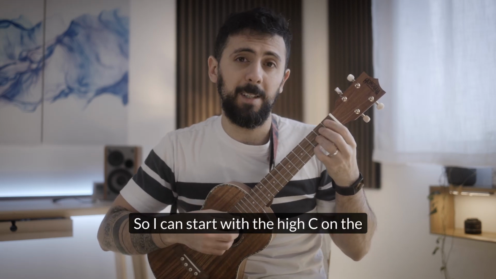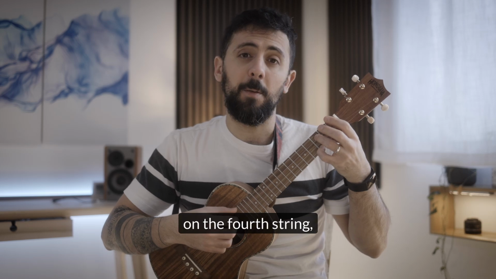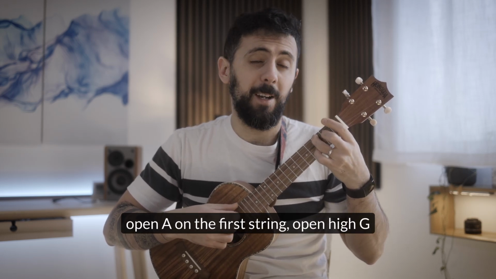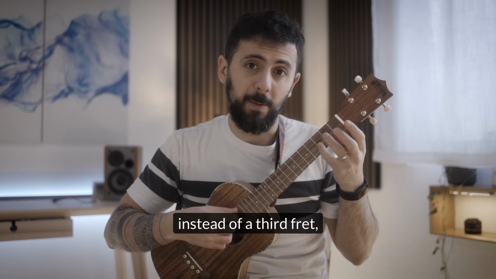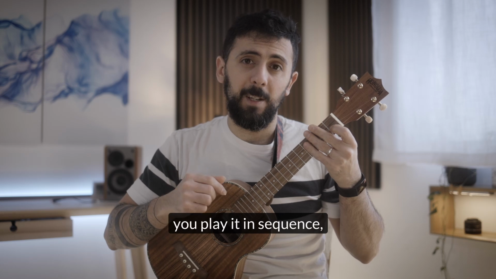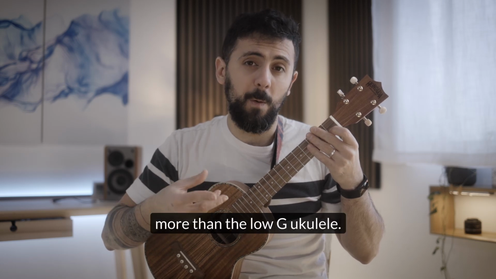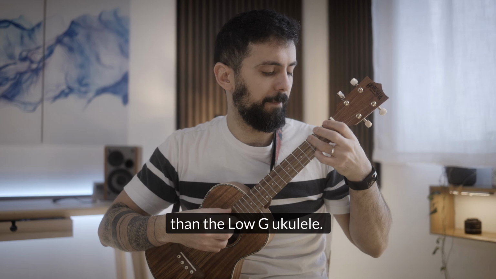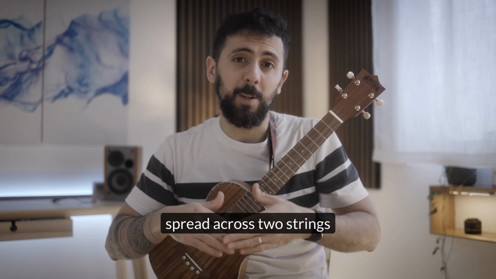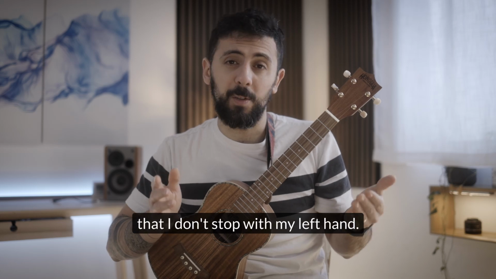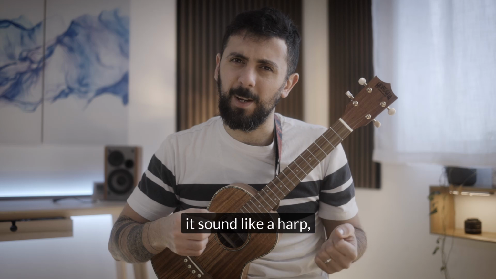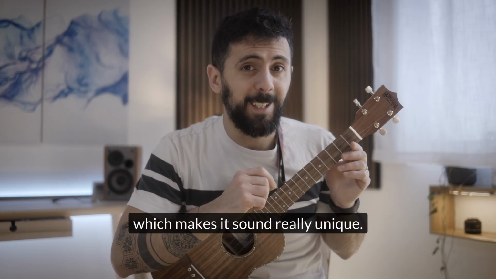So I can start with the high C on the 1st string, B flat on the 4th string, open A on the 1st string, open high G on the 4th string instead of the 3rd fret, and then F. And if you play it in sequence, notice how it resonates more than the low G ukulele. And that's because the melodic notes are spread across 2 strings that I don't stop with my left hand. So you have this resonance, which makes it sound like a harp, which makes it sound really unique.